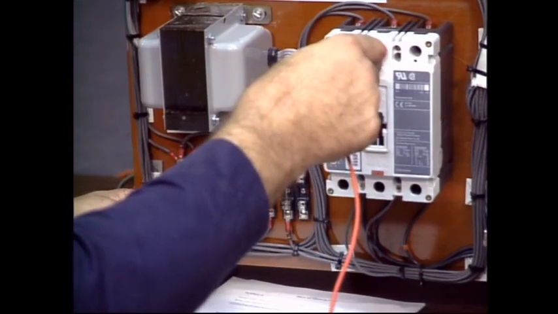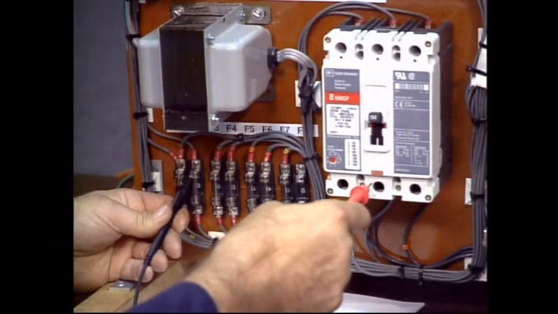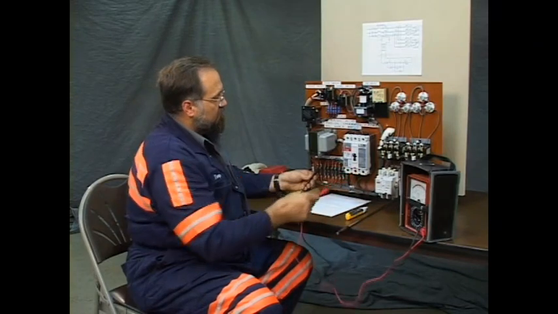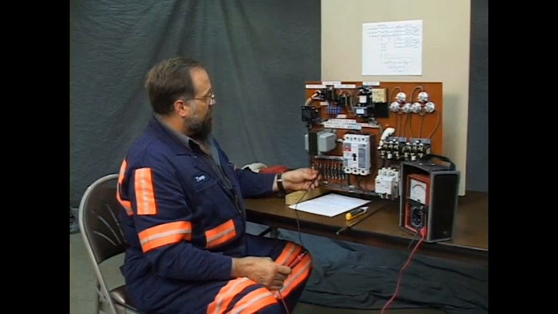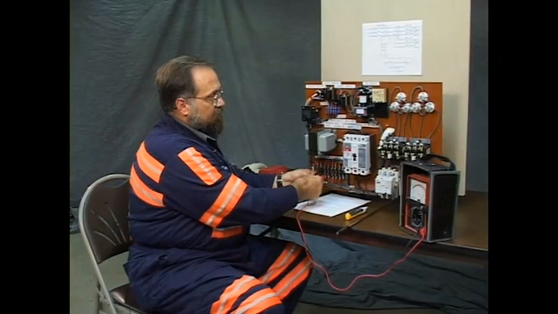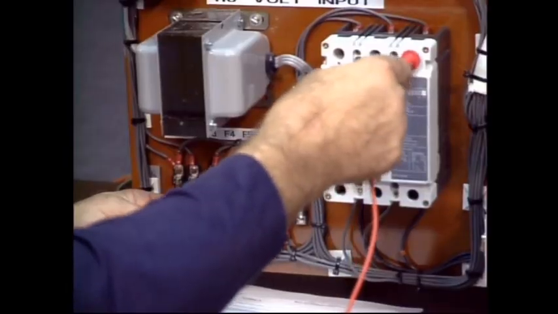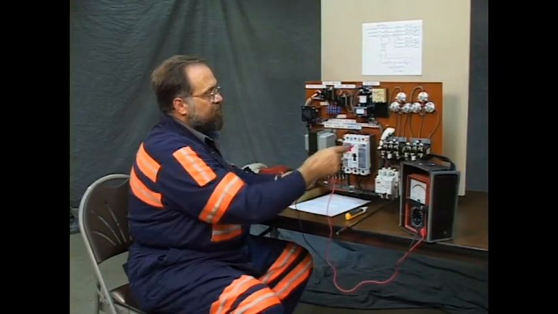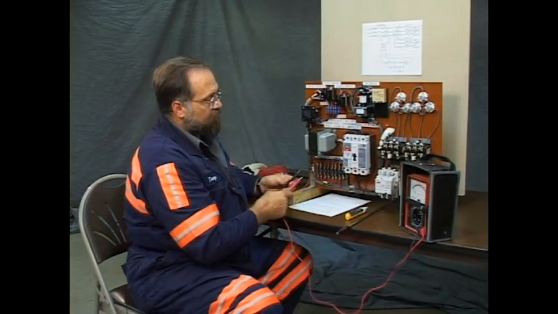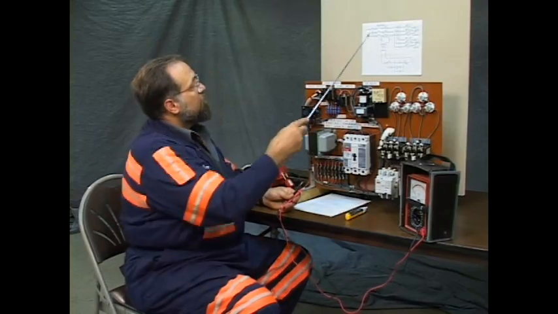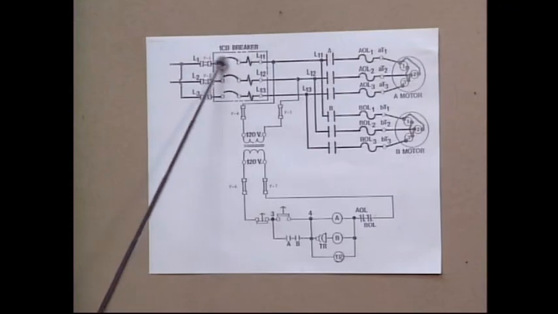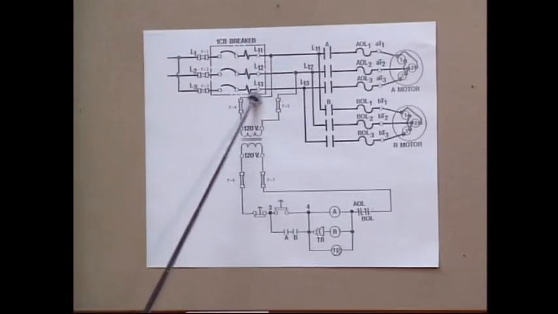The line side of the fuse. Load side of the breaker. All's well. F3 fuse, line side to the load side. Reads good. Line side of the fuse to the line side of 1CB. Reads good. Load side 1CB. Reads good. So what we've just checked, we've read the fuses and 1CB. Everything is intact in this part of the circuit.